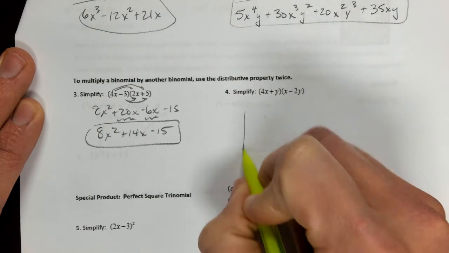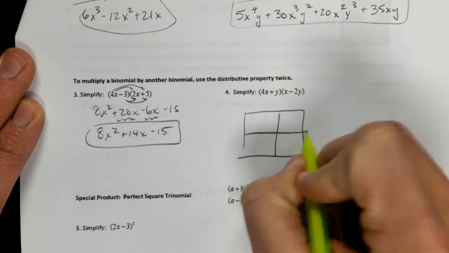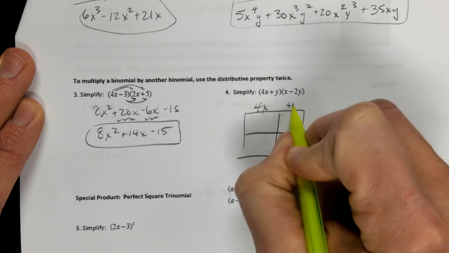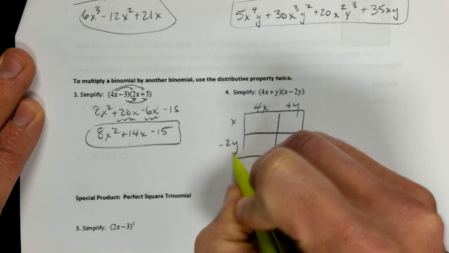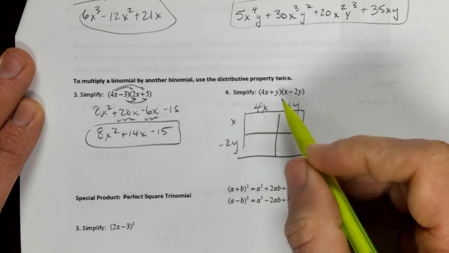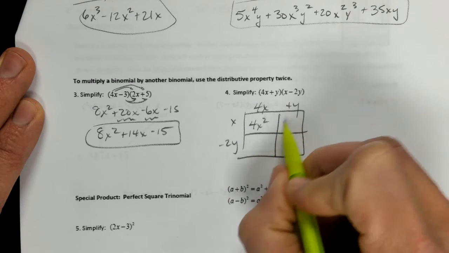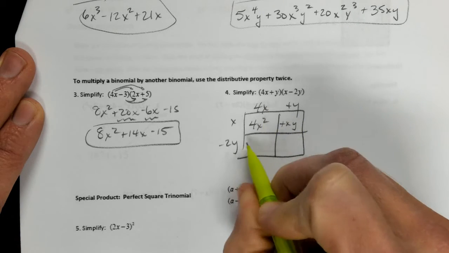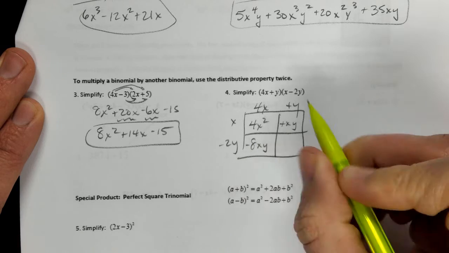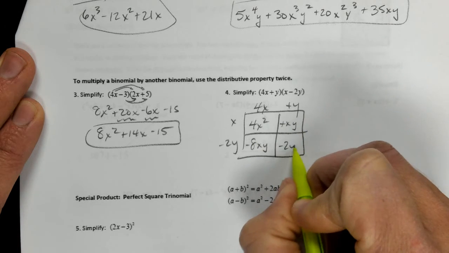Same thing here. We can box this if we want to. Some of y'all may have learned the box method. Sorry. So we got to multiply to get inside the box. So we've got 4x times x is 4x squared. We've got positive xy. We've got negative 8xy. And we have a negative 2y squared.